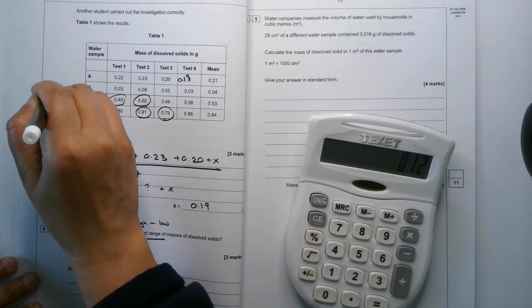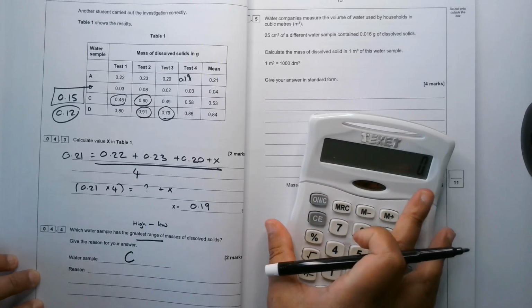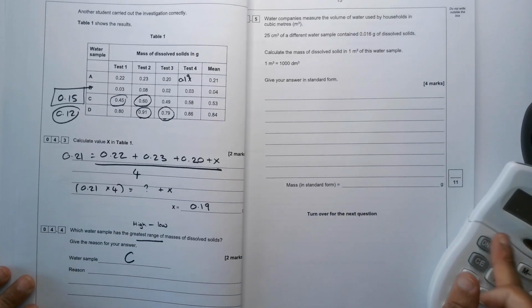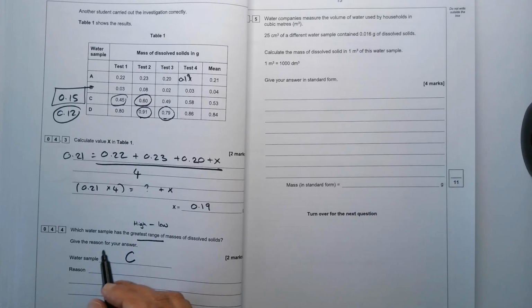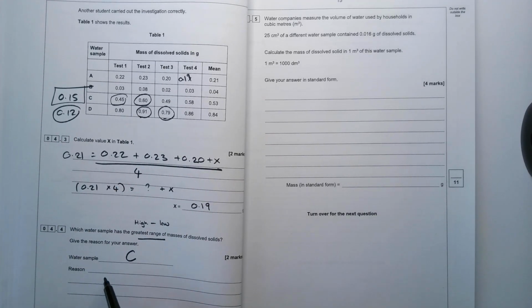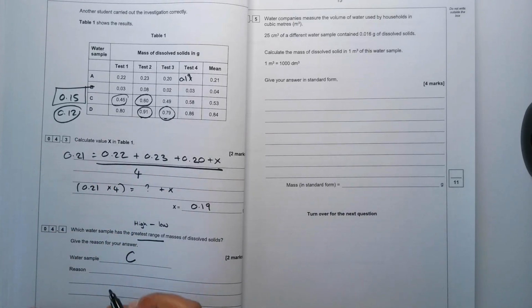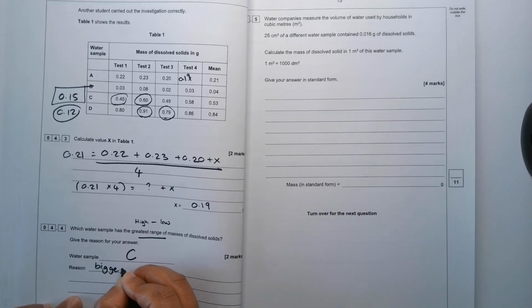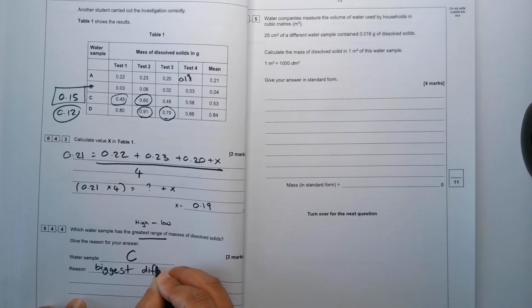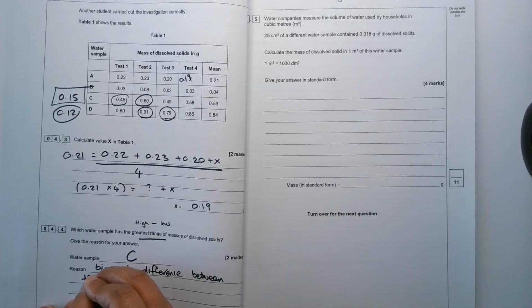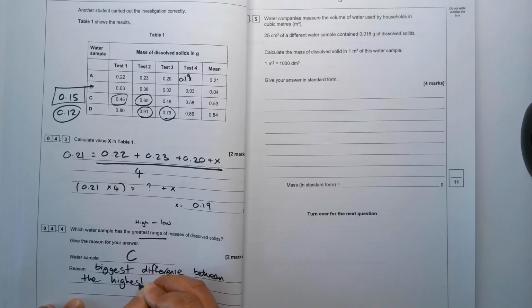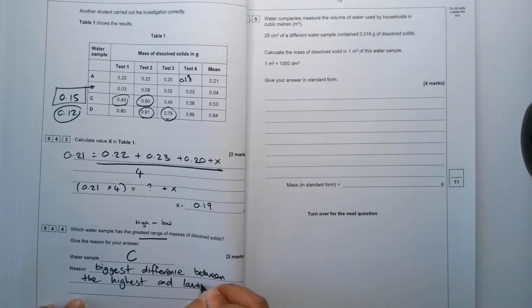So the highest range is this one, water sample C. And the actual reason is there's the biggest difference between the maximum and minimum value. Or you can here just calculate the range. You should still get a mark, which is what I've done there. So the biggest difference between the highest and lowest value.